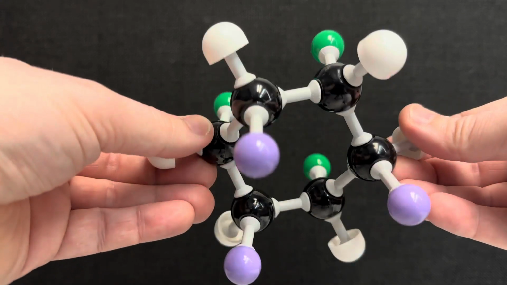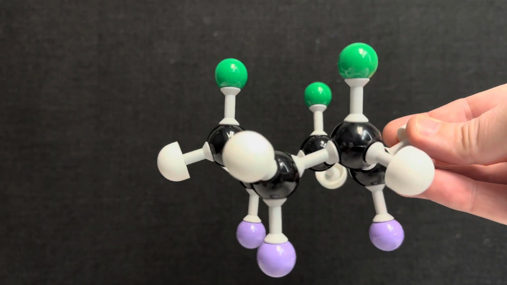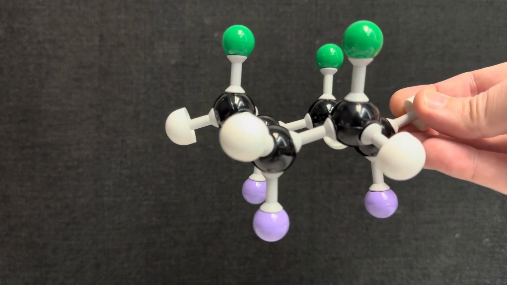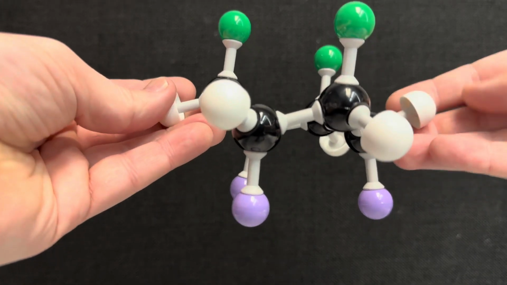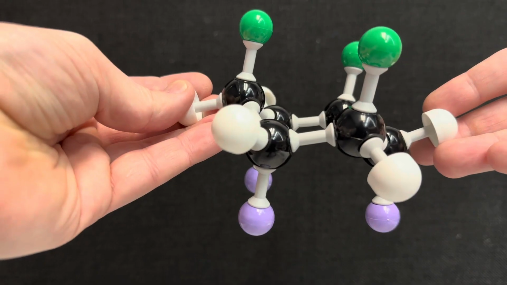So we have our 6-carbon ring with 2 hydrogens on each. And you notice that it doesn't want to sit flat. It's not on a plane. So we're going to manipulate this to find both the chair conformation and the boat conformation.